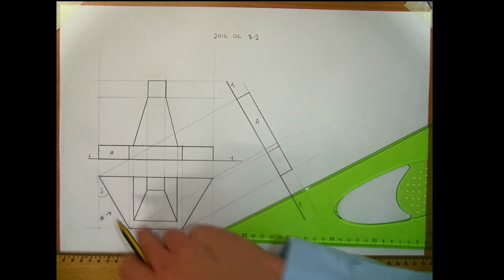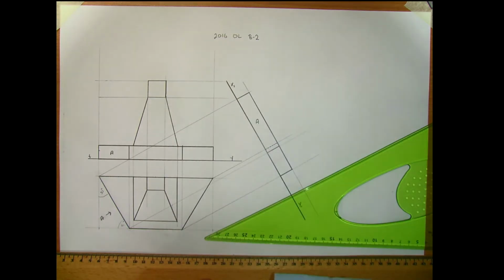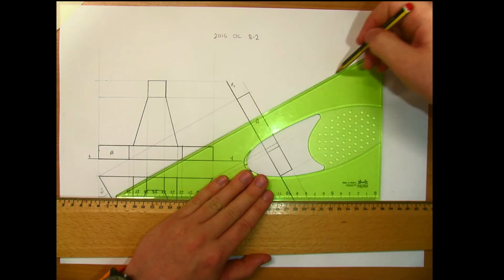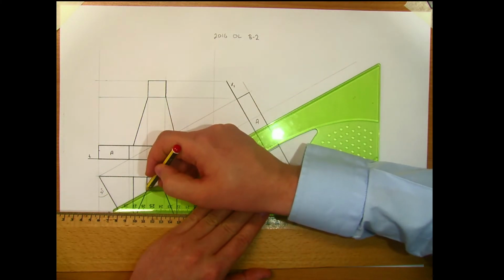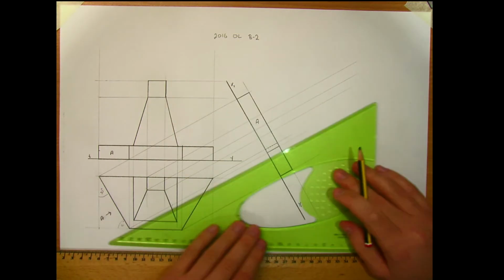So that's the base done. Now we're going to go up further, and again do the top part of the hood just like we did when we were working on our elevation. It's going to take the lines from each one of these here. So this corner, projected that one up, this corner here, and this one. I'll come back to the other one in a moment.